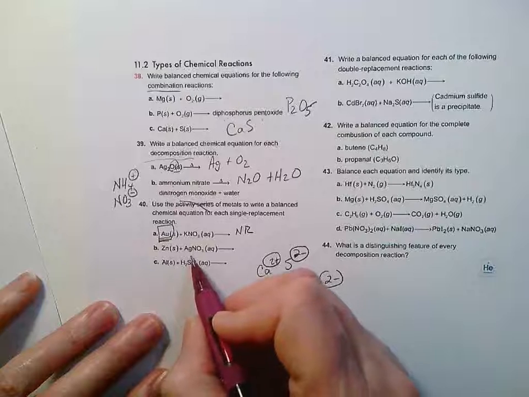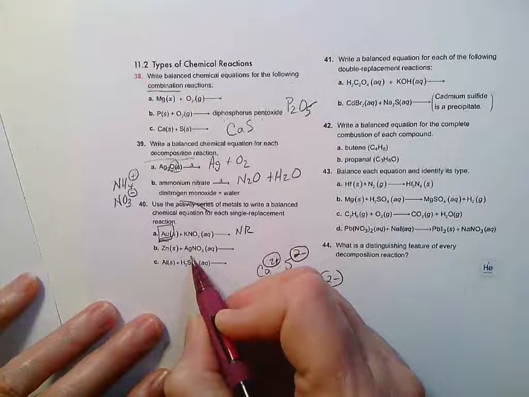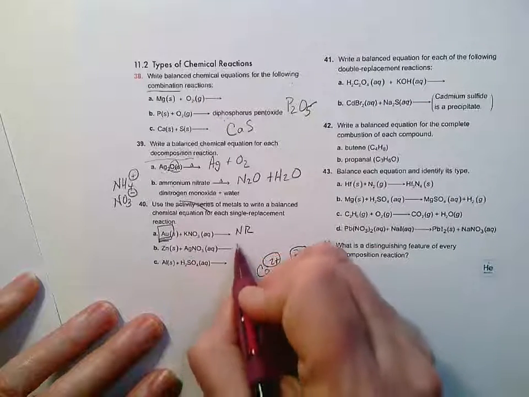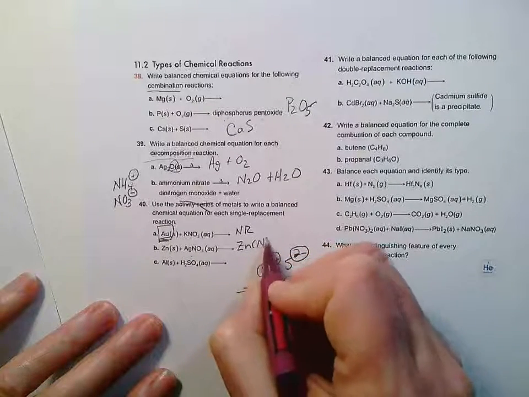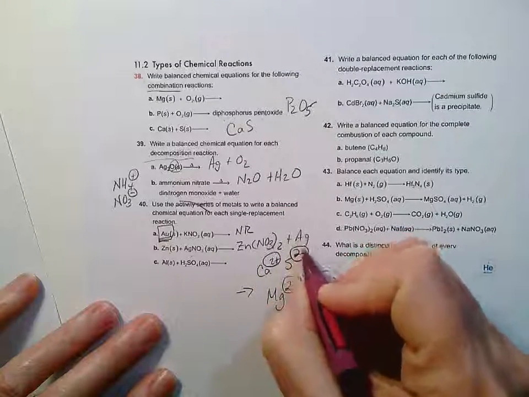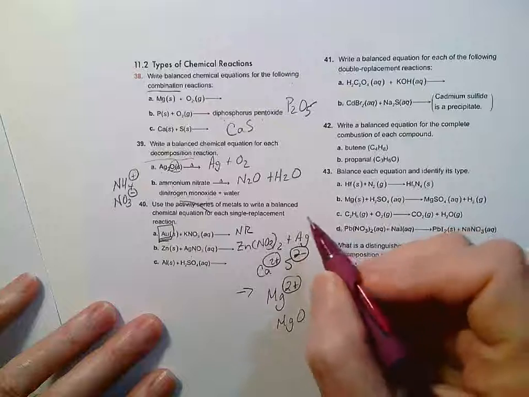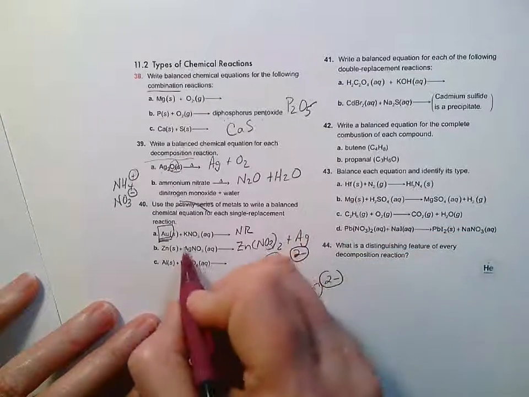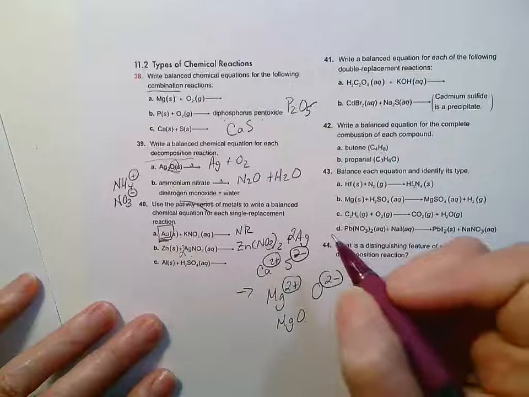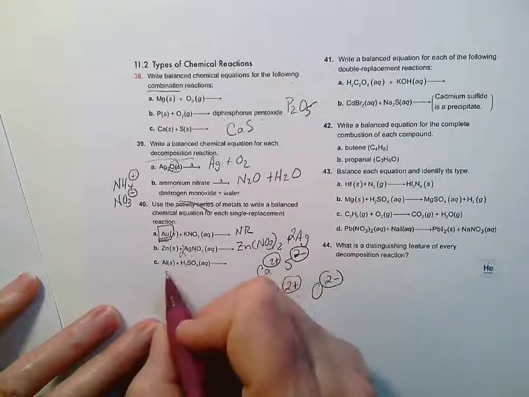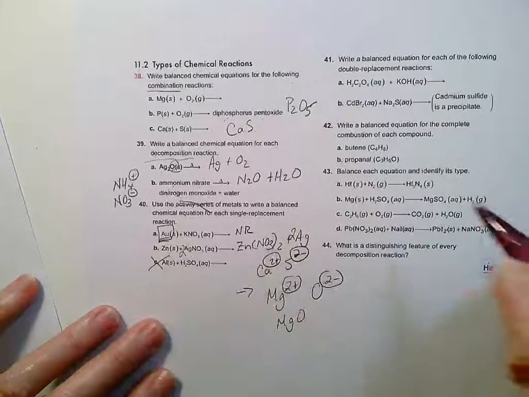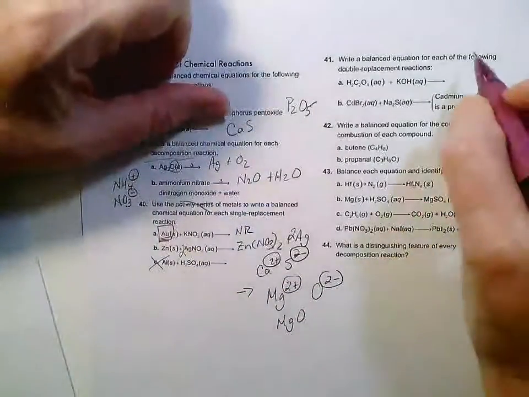Zinc and nitrate. Zinc is +2, so I'd be Zn(NO3)2. I need 2 of those plus Ag. And if they wanted you to balance it, then you would have to put a 2 here, and you would put a 2 here. And that should balance it. So here we have aluminum, and I'm going to skip this one. It's outside the scope of what we're going to learn.